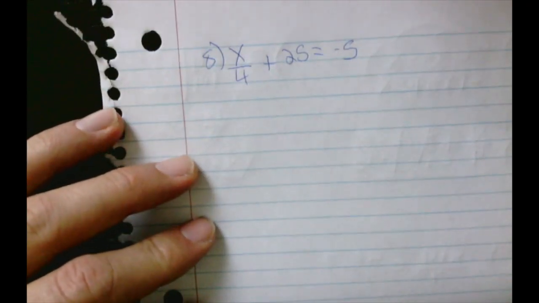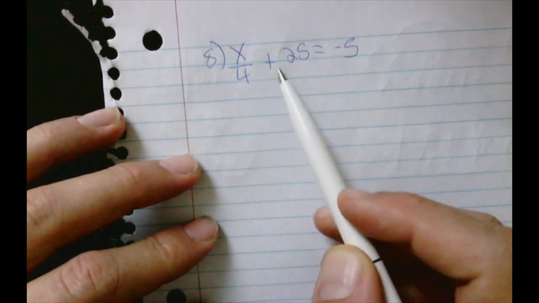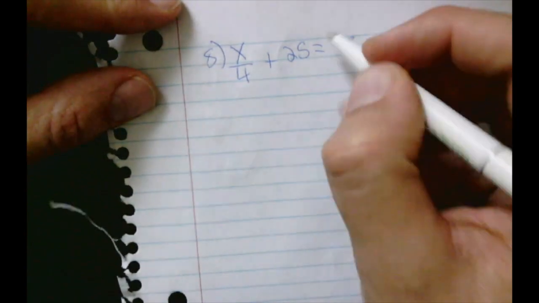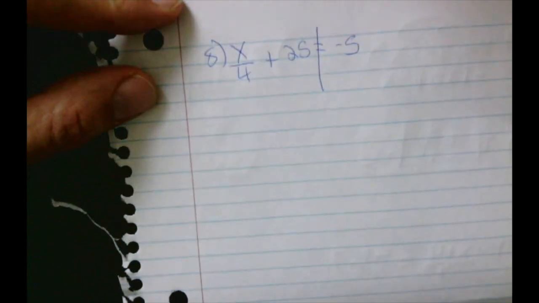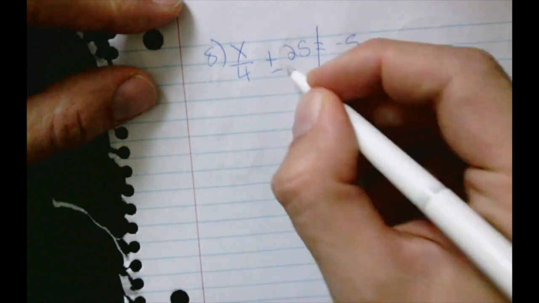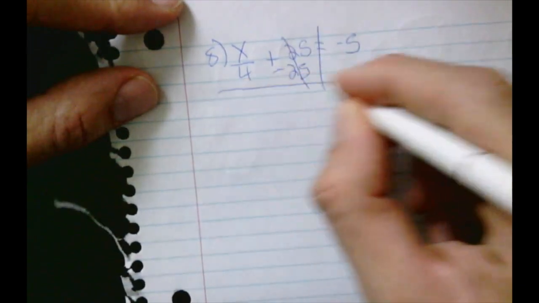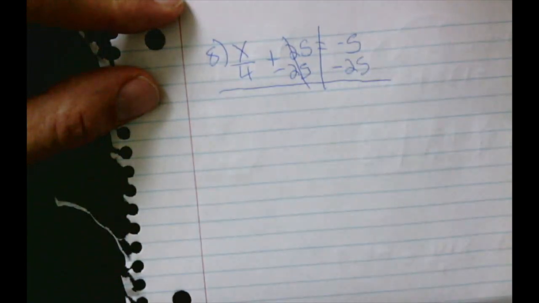Let's begin by taking a look at question number 8. We have x over 4 plus 25 equals negative 5. The first thing I'll do is notice I have an equal sign. So I'll draw a line through my equal sign, separating the left side from the right side. Next, I have plus 25, so I'll minus 25 from the left side. If I minus 25 from the left side, I need to minus 25 from the right side.